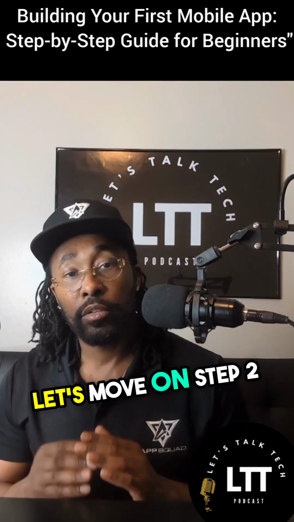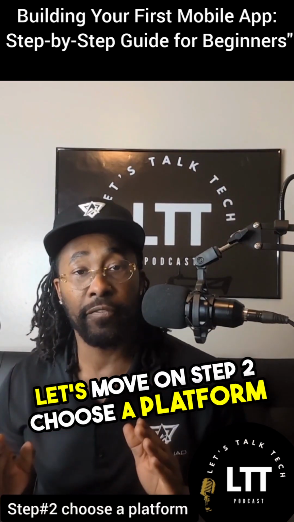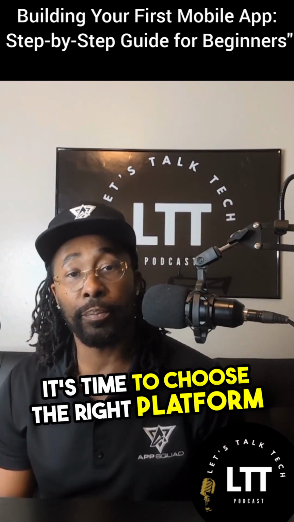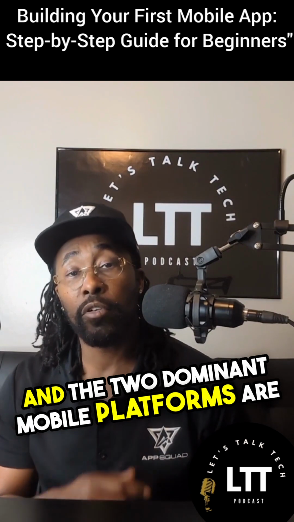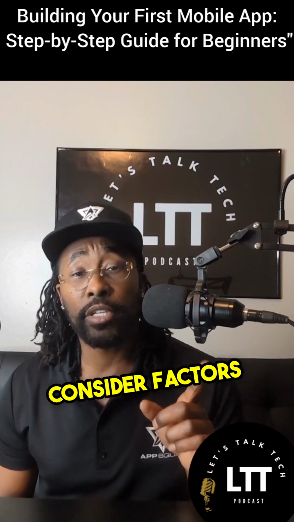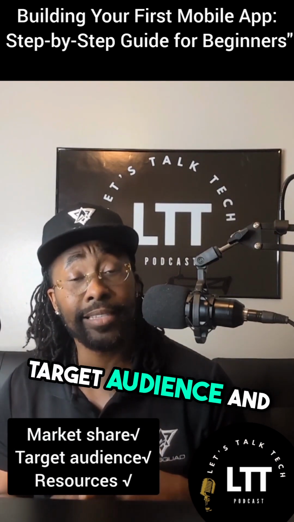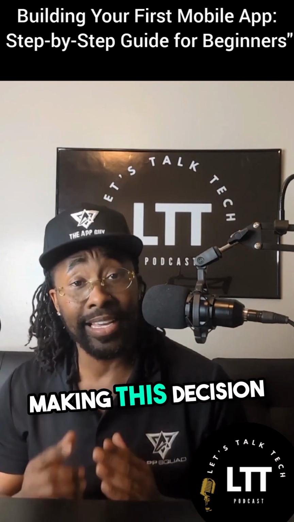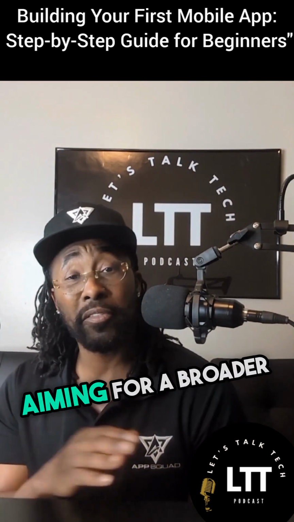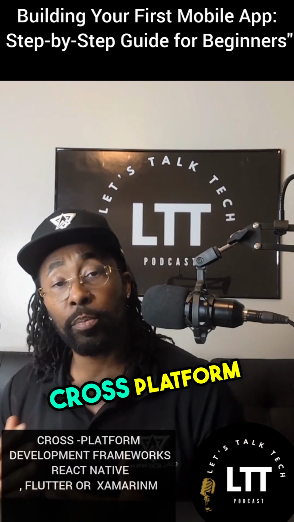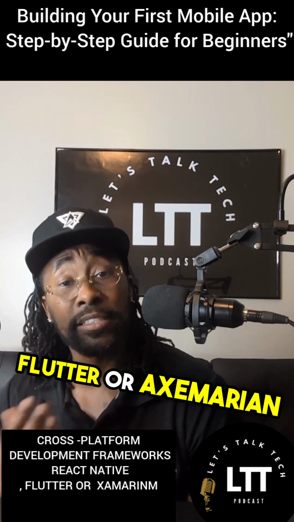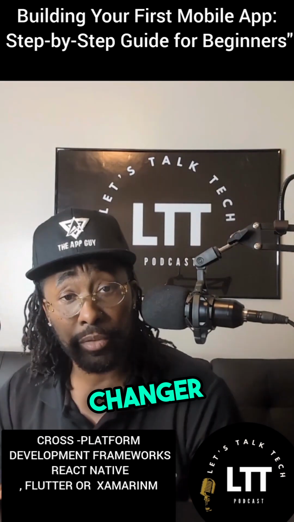Let's move on. Step two, choose a platform. Once you have your app idea, it's time to choose the right platform. The two dominant mobile platforms are iOS and Android. Consider factors such as market share, target audience, and resources when making this decision. For those with limited resources or aiming for a broader audience, cross-platform development frameworks like React Native, Flutter, or Xamarin can be a game changer.